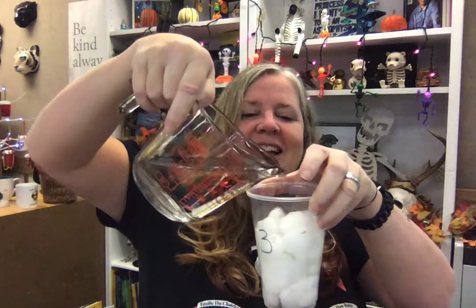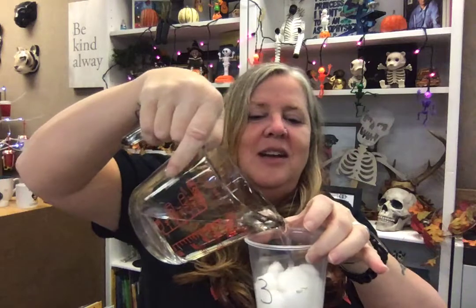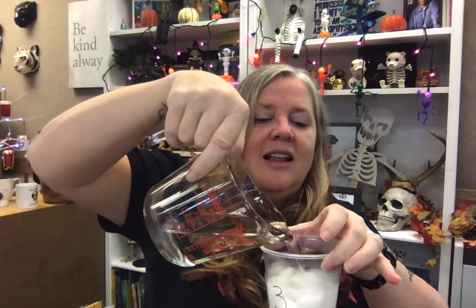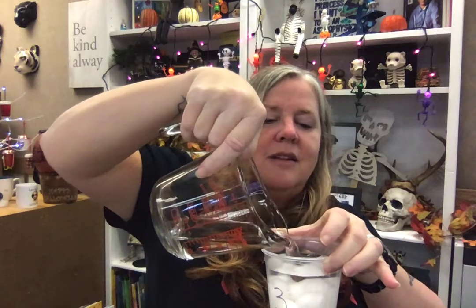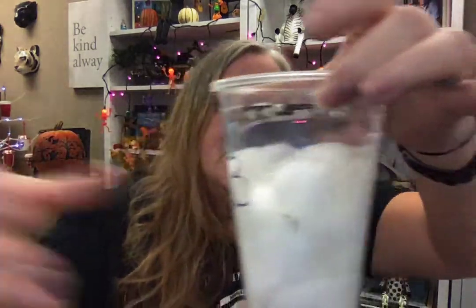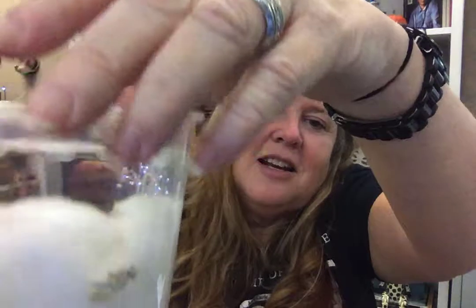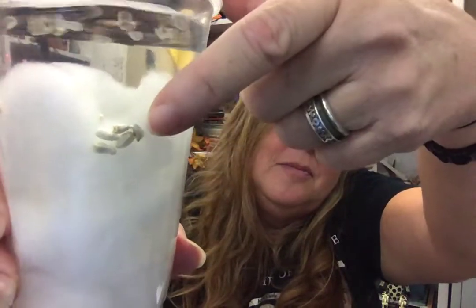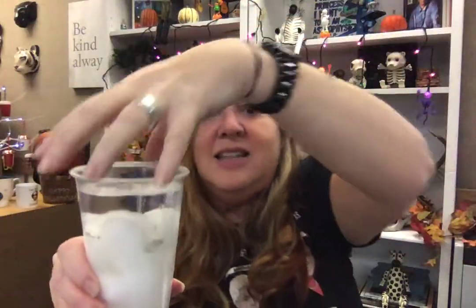Oh, look at that. As the cotton balls are soaking up that water, see how they're sinking down? There we go. Now I can fill this all the way up. There. Oh, a bunch of the seeds kind of got trapped back there. But that's cool because it'll be easy to see, right? So these 3 cups are going to go sit in my windowsill. So come along, people. Let's put them in the windowsill.